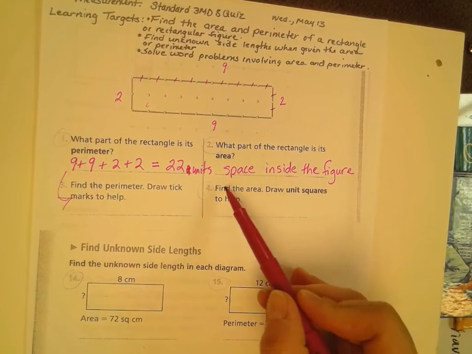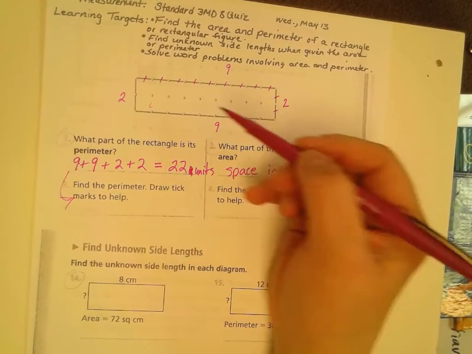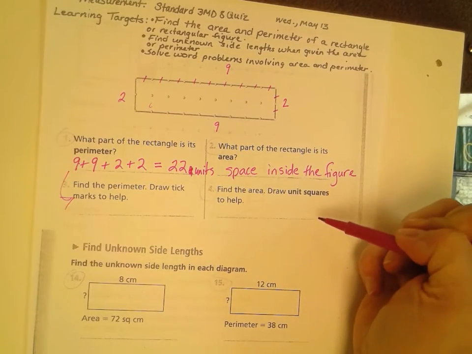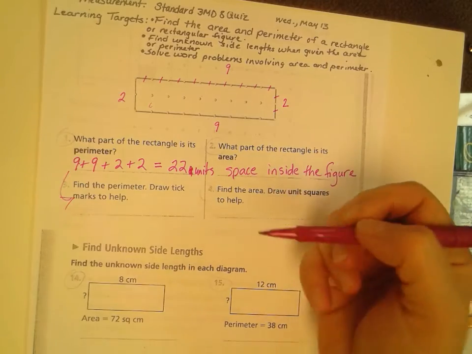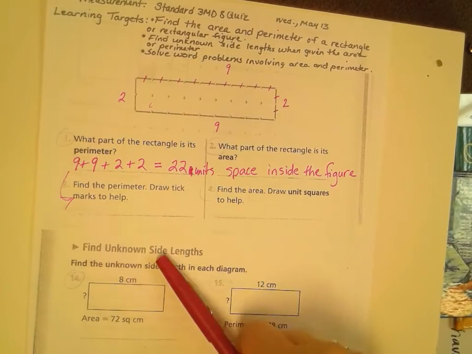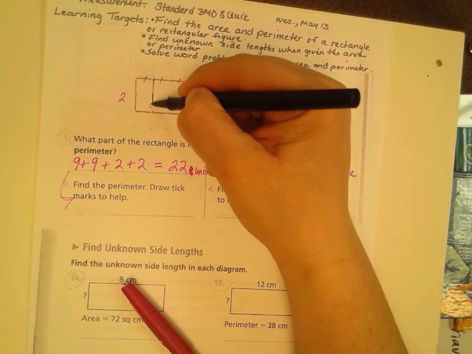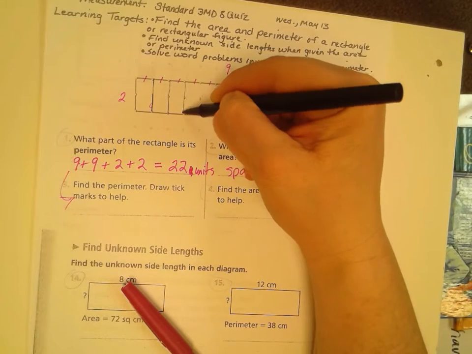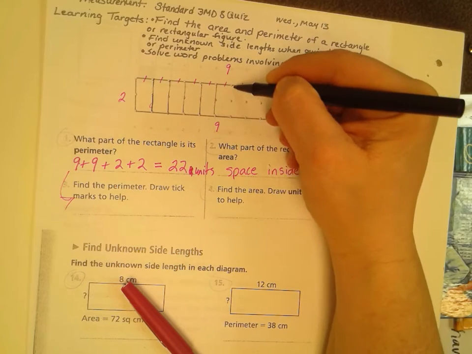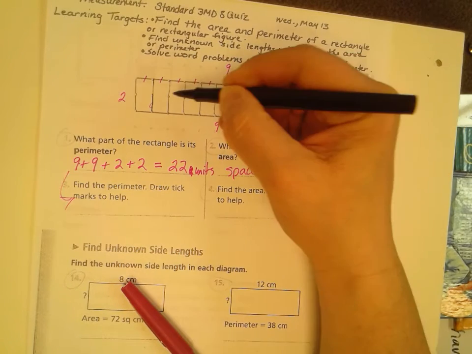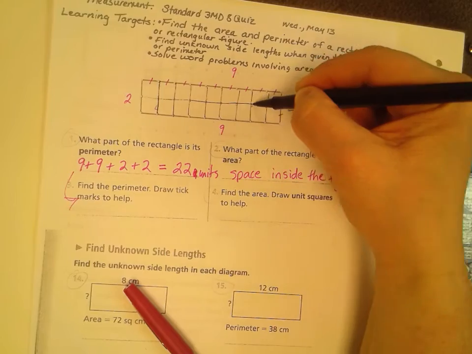All right, so now we're going to find the area. So these are the square units. It says draw the unit squares to help. So we're going to make them in a different color here. I'm going to use my pink. So I'm going to draw the lines that go here, and I'm going to show them. I'm going to make one big one here. So here are now my square units.